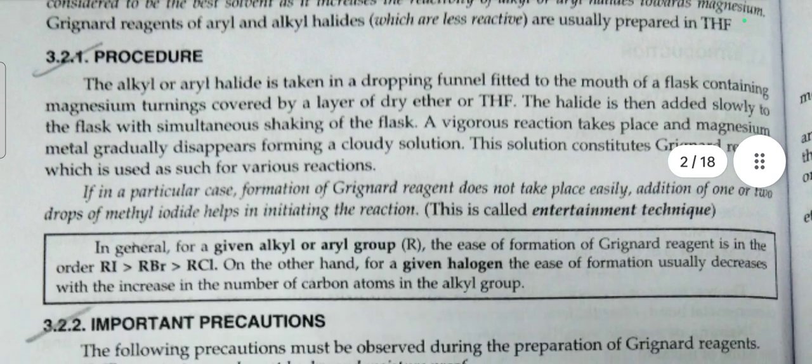Procedure. The alkyl or aryl halide is taken in a dropping funnel fitted to the mouth of a flask containing magnesium turnings covered by a layer of dry ether or THF. The halide is then added slowly to the flask with simultaneous shaking of the flask. A vigorous reaction takes place and magnesium metal gradually disappears, forming a cloudy solution. This solution constitutes the Grignard reagent, which is used as such for various reactions. If in a particular case formation of the Grignard reagent does not take place easily, addition of one or two drops of methyl iodide helps in initiating the reaction. This is called the entrainment technique.